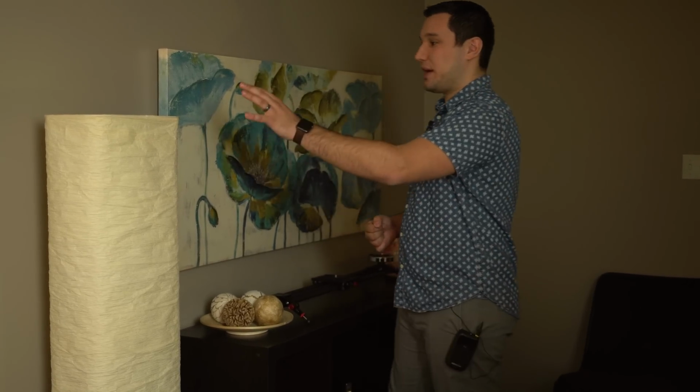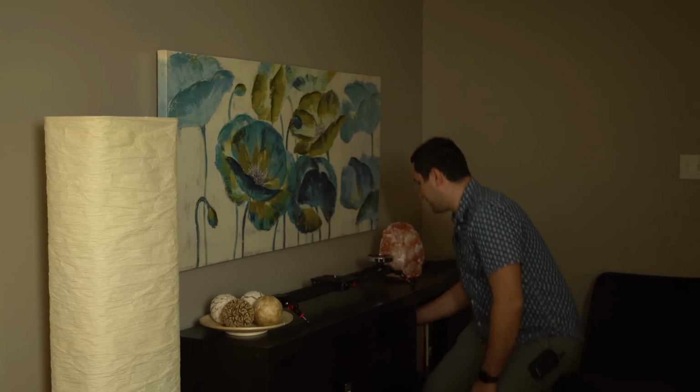Now the last lights we're going to introduce aren't meant to light up your subject, but they're called practicals. They're just lights that are shown in the video that make it look more interesting, more dramatic, and give some more depth. So we have a lamp right here, and then we have a salt lamp right here.